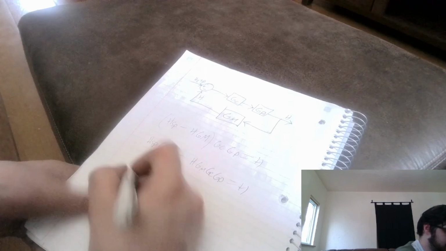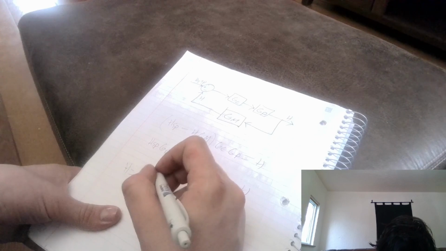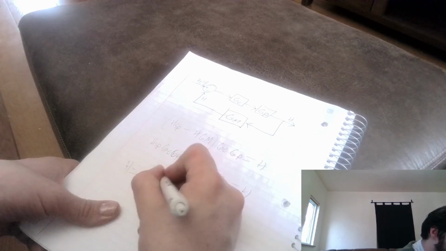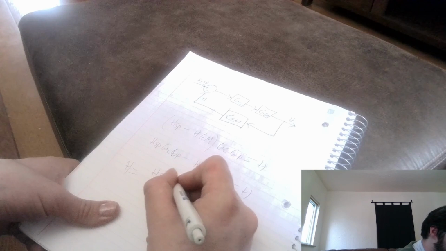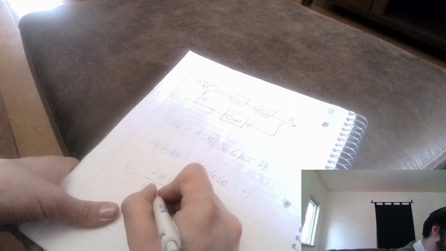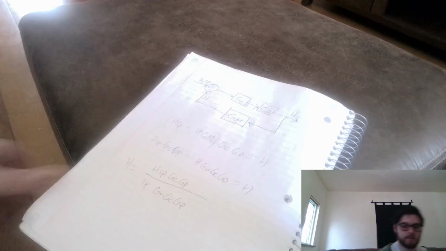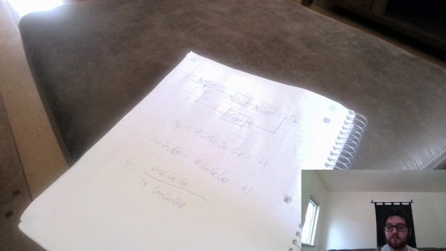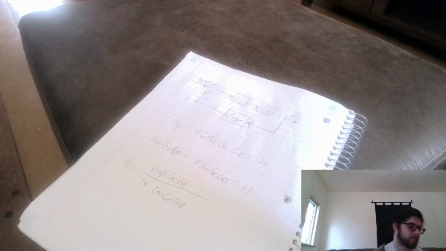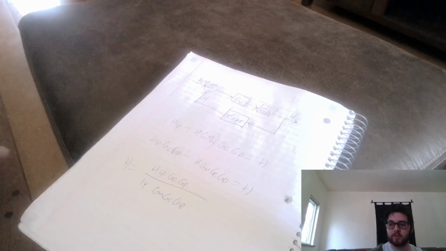So we algebra that out to be the overall height is equal to the set point times GC GP over 1 plus GM GC and GP. And that is our overall servo function for the process, and we can use that now to go back and code everything. So yeah, we're ready for part 2 now.